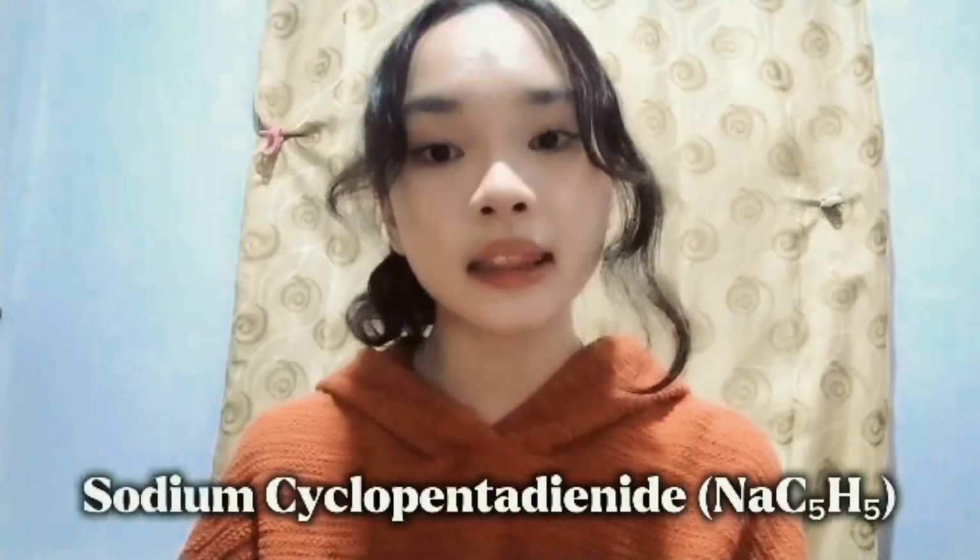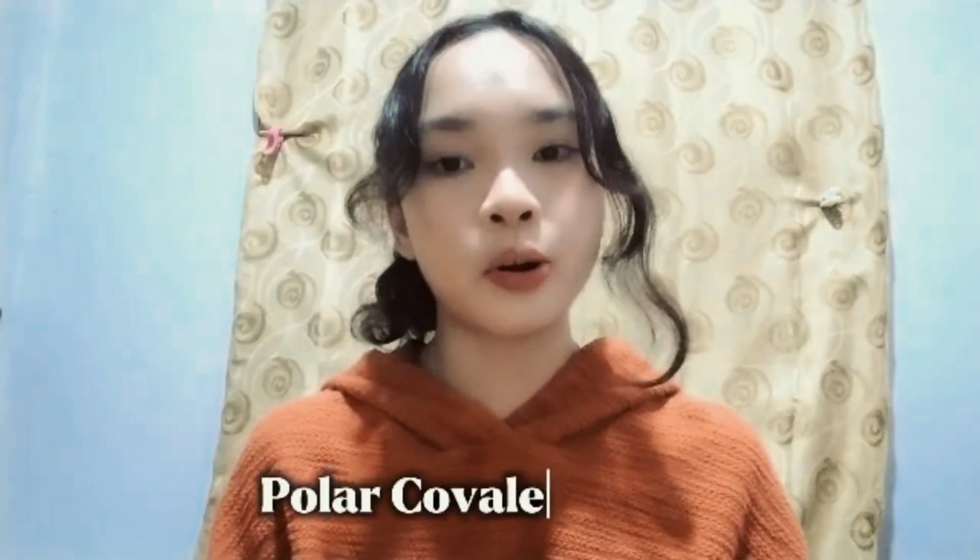Lastly, sodium can bond with carbon. For example, sodium cyclopentadienide, C5H5Na, forms a highly polar bond where carbon acts like a carbanion. This bond is known as a polar covalent bond. To simplify, sodium can form three bonds: most commonly the ionic bond, second, the metallic bond, and lastly, the polar covalent bond.